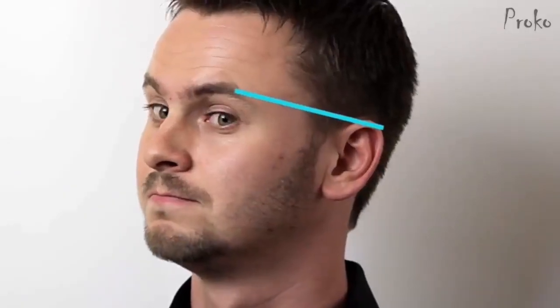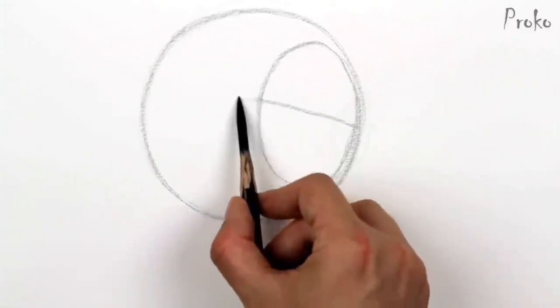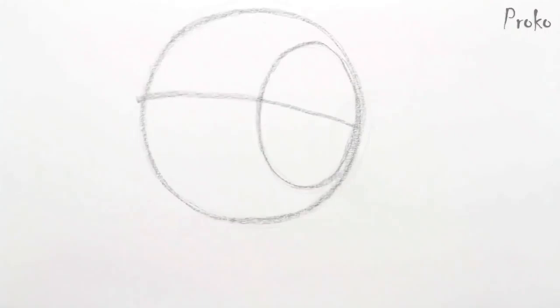I like to use the angle from the ear to the brow. From there, I'll continue that line over to the front plane, and since this line represents the brow, pay attention to the angle from one brow to the other.